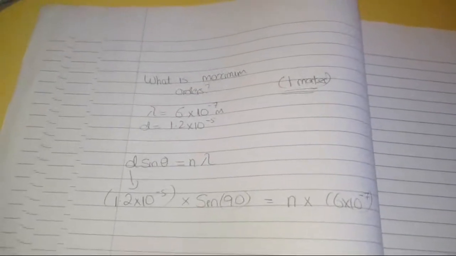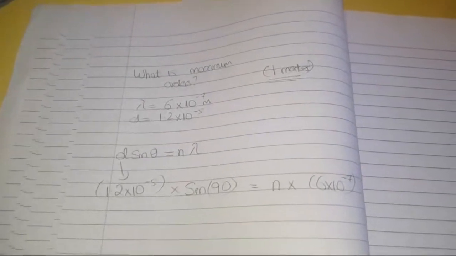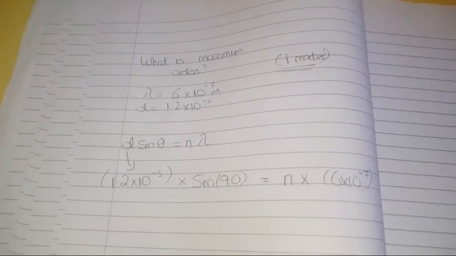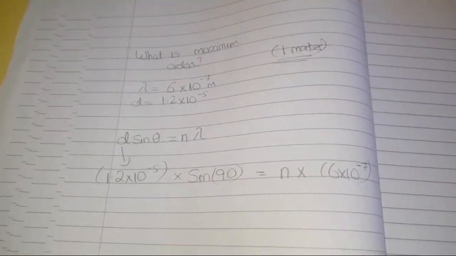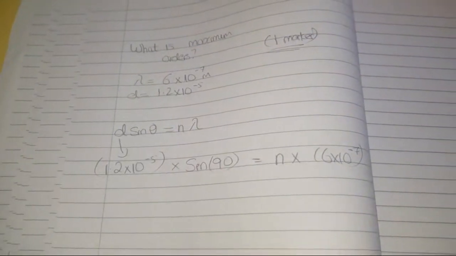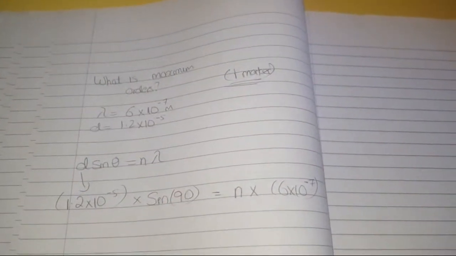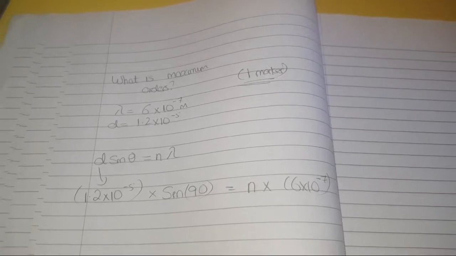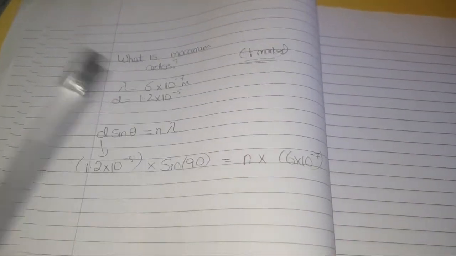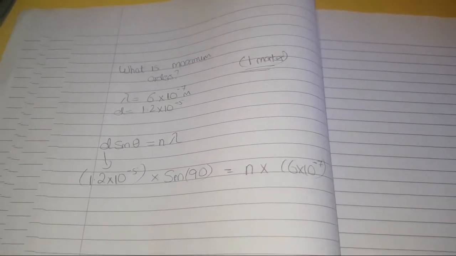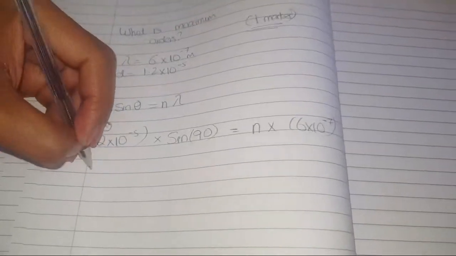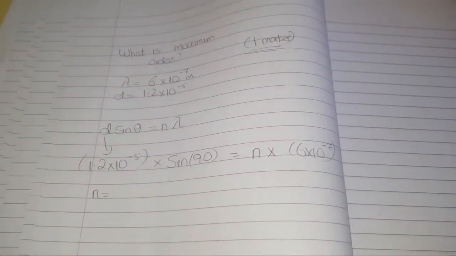To be fair, lots of people hate it. It's not the most popular question, but yeah. Yeah, Billy, it has to be sine 90. To find the maximum order, you have to put 90, because that'll tell you what the maximum value is. So if you just put this in your calculator, what do you get?